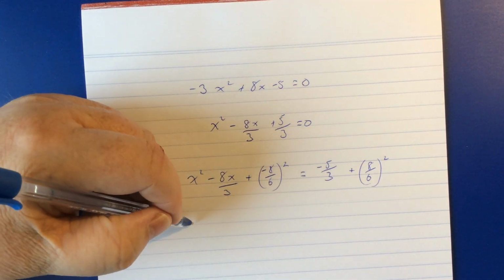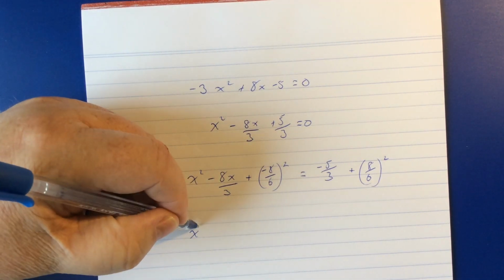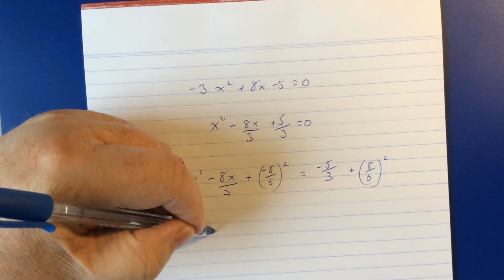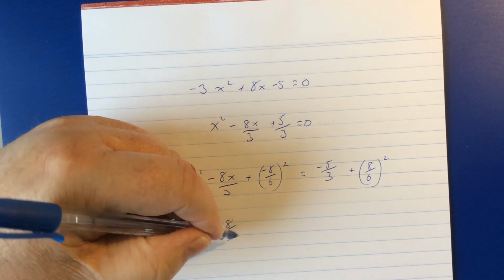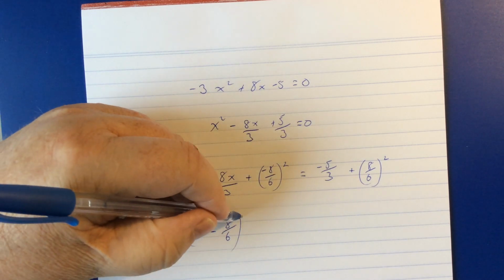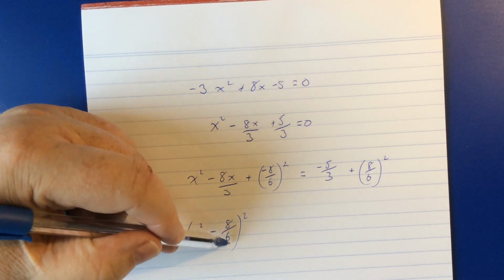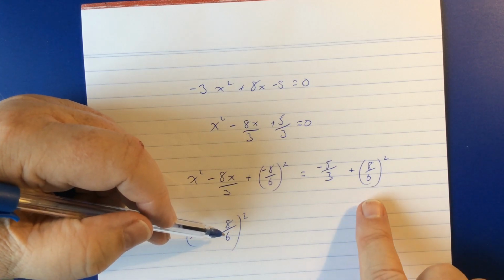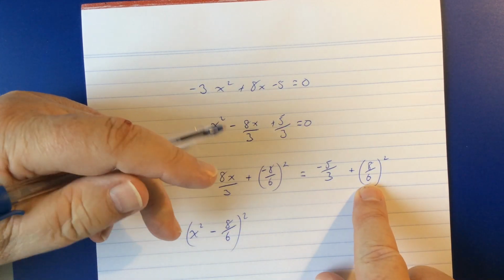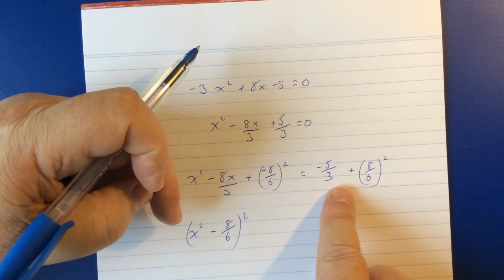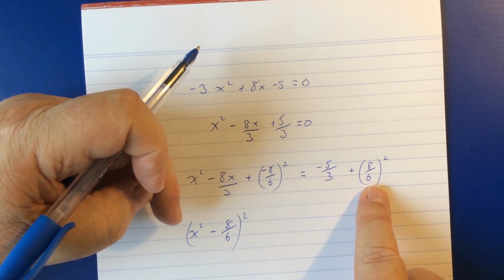Let's just tidy that up a little bit. So we get x squared minus 8 on 6 all squared. Now, please note that I can simplify this, and I will. I have some work to do over here, possibly with a denominator of 6, I'm not sure.